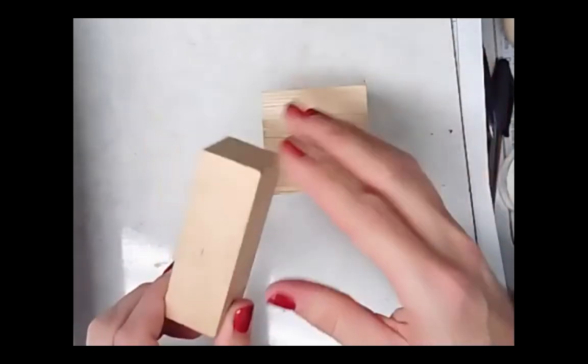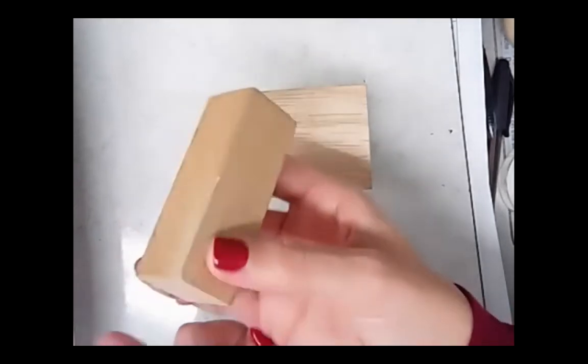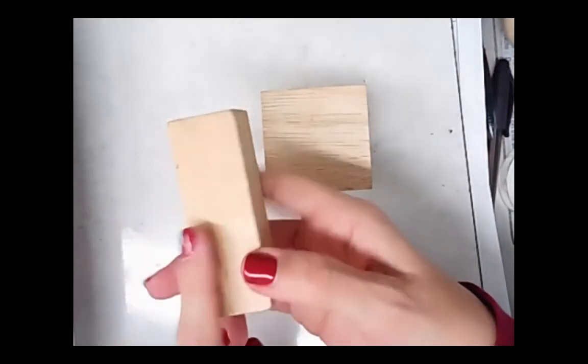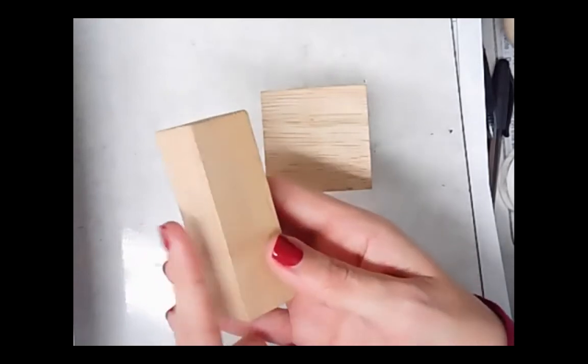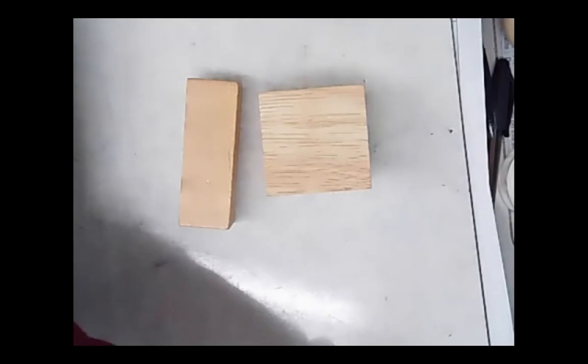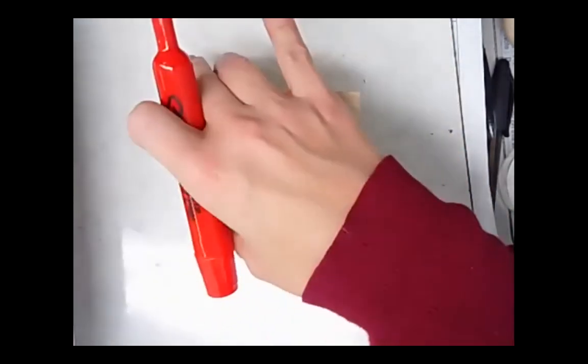What about the rectangular prism? Let's see. 1, 2, 3, 4, 5, 6. So that would be something that they have in common. They both have 6 flat surfaces.